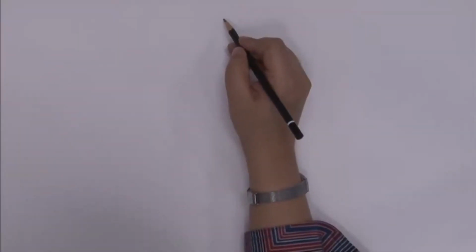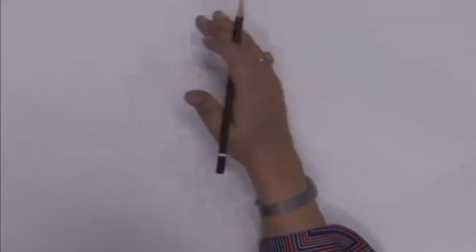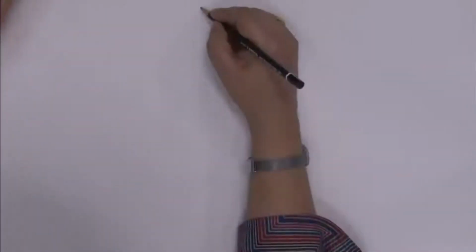So, the most common examples of the implied lines are when we are not drawing the shape, but we are getting the lines accordingly.